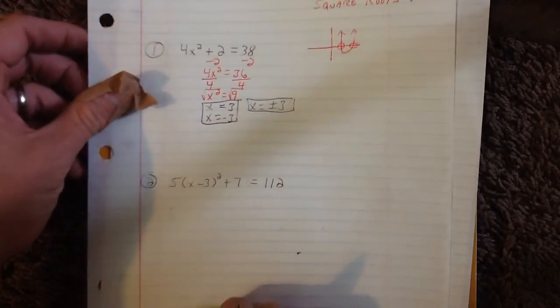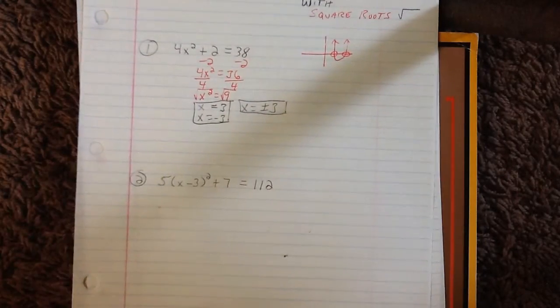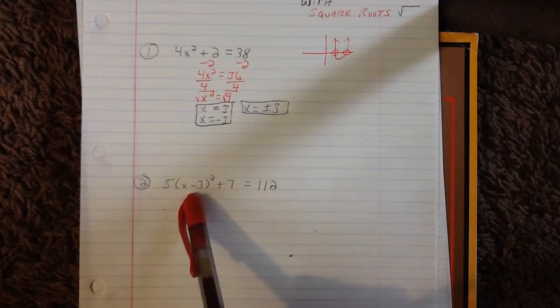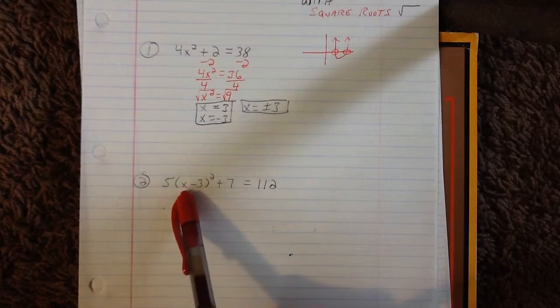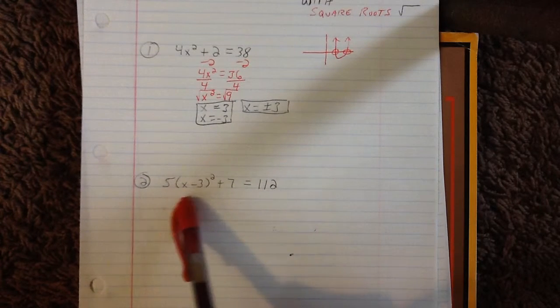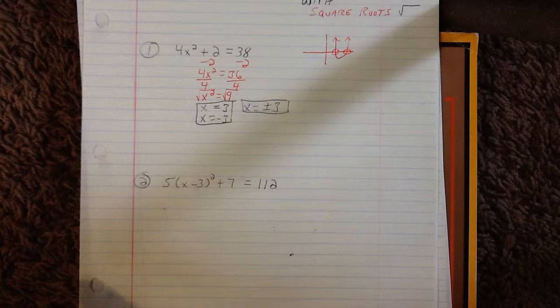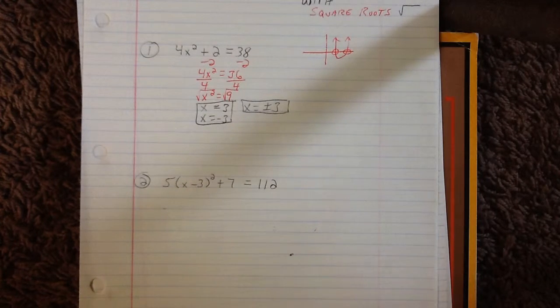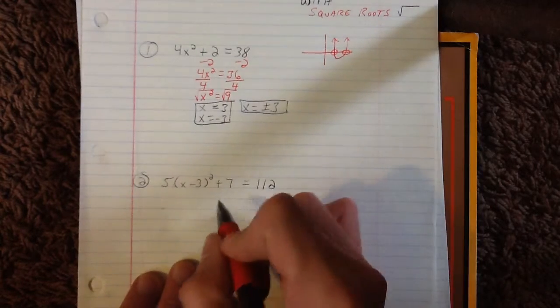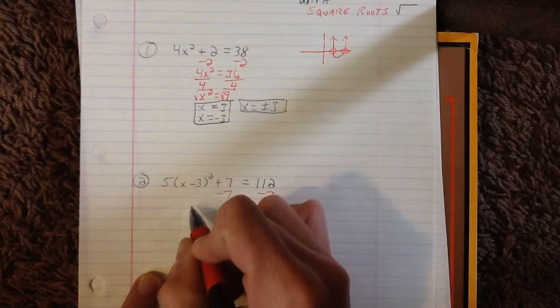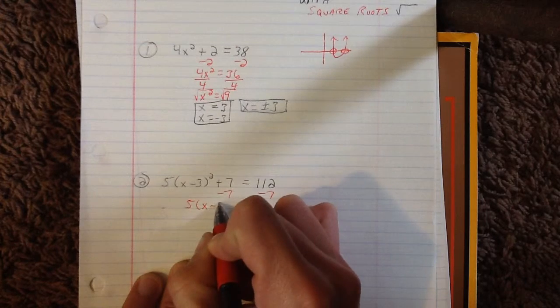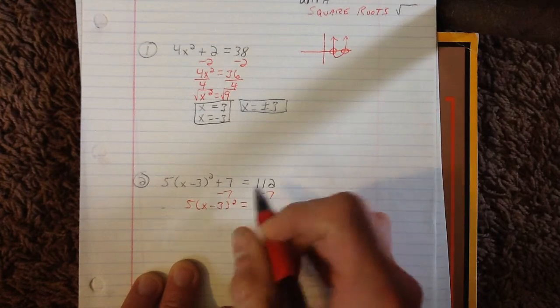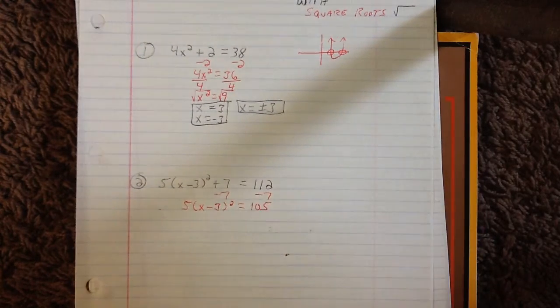Second question. A little bit more complex. We have a quantity that's being squared this time, not just the x like the last equation, but a whole quantity of x minus 3. We also have numbers of positive 7 and 5 that we need to get rid of. To get rid of the positive 7, I would subtract it. That will give me 5 times the quantity x minus 3 squared equal to 105.